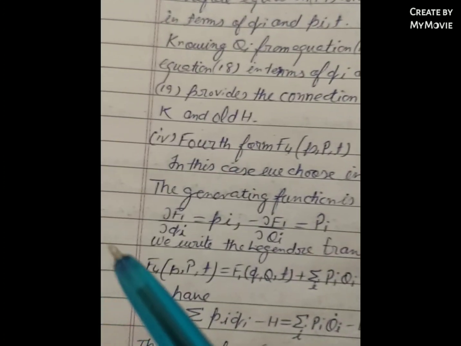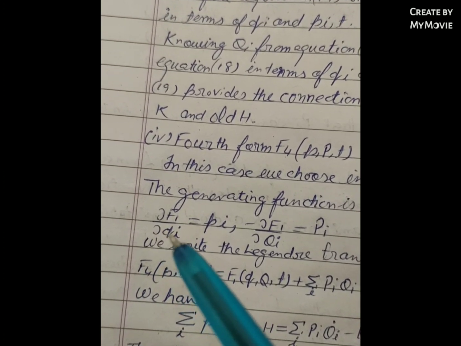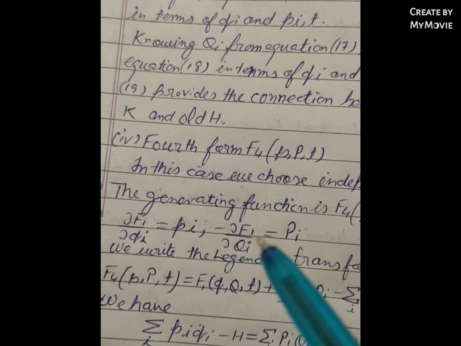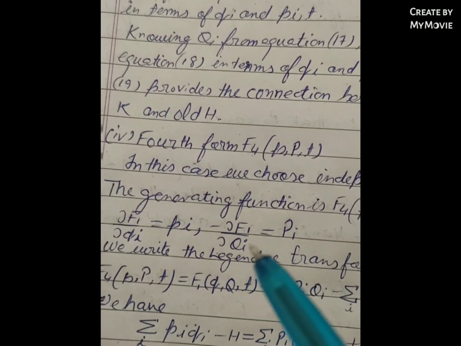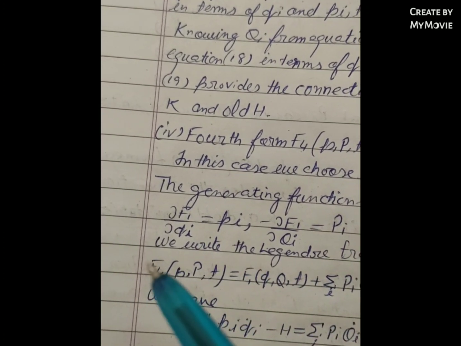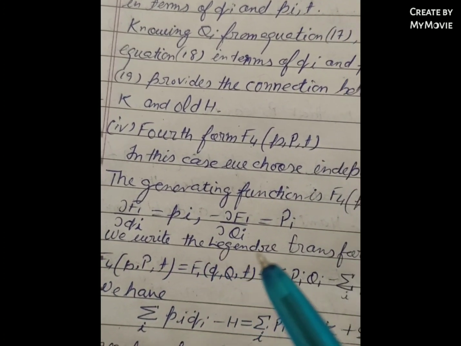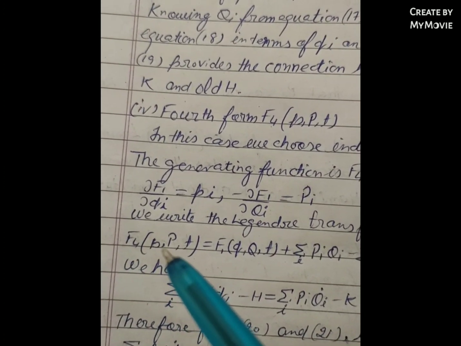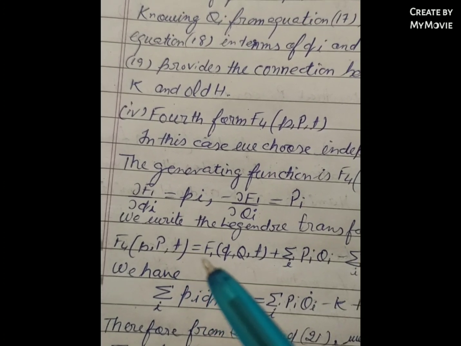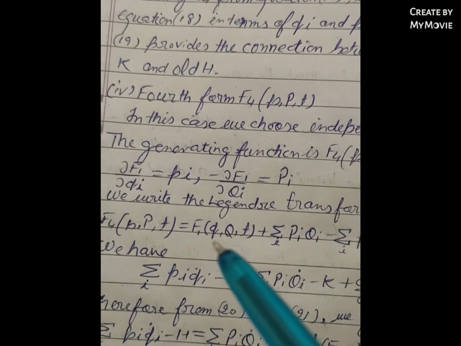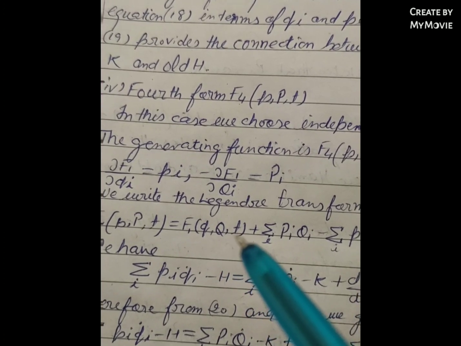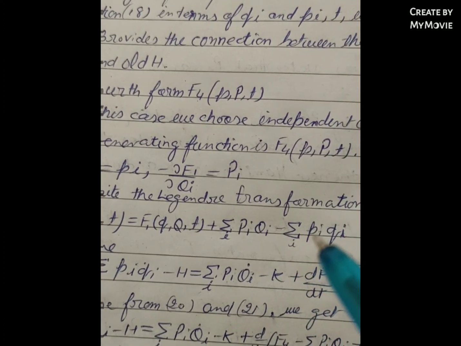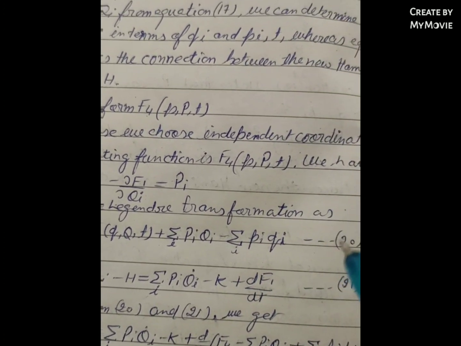We have ∂F1/∂qi equal to pi and minus ∂F1/∂Qi equal to capital Pi. Now we write the Legendre transformation as F4(p, P, t) equal to F1(q, Q, t) plus sigma i pi qi minus sigma Pi Qi. This is equation 20.